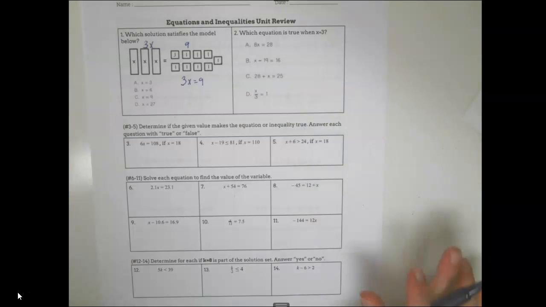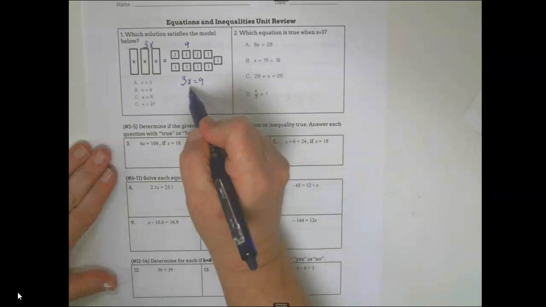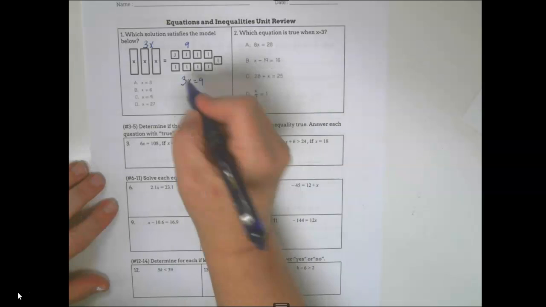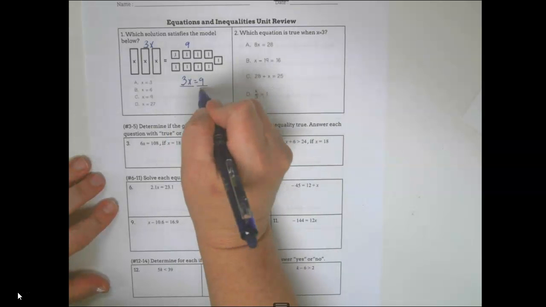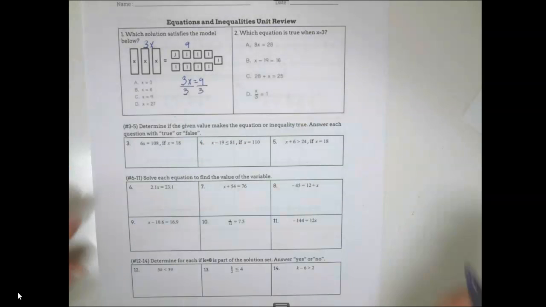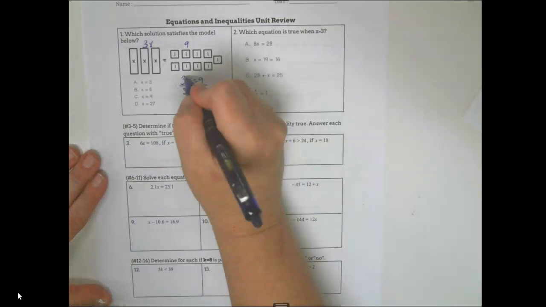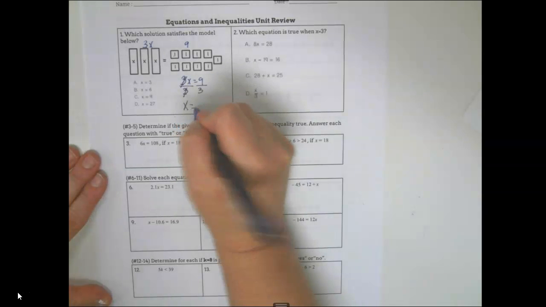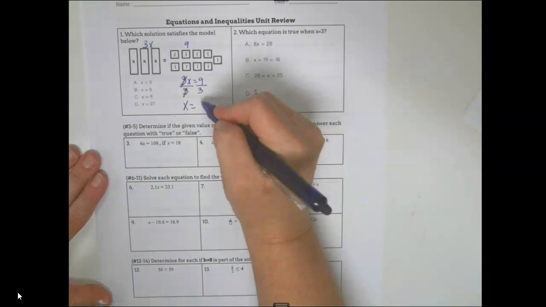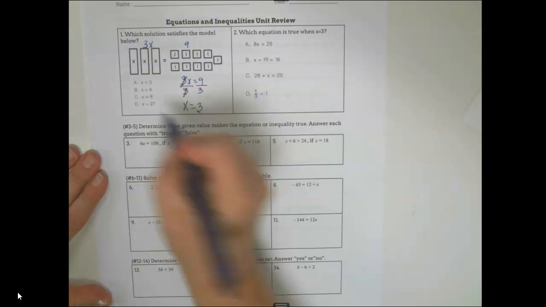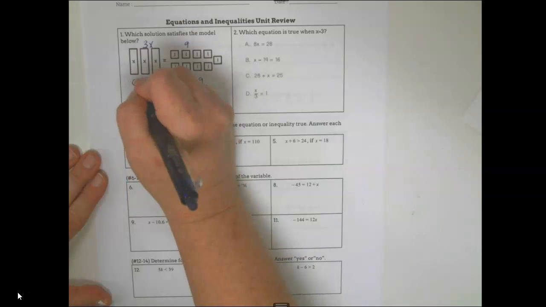Since this is a multiplication, 3 times x equals 9, we are going to divide, the inverse of multiplication, and we're going to divide both sides by 3. 3 divided by 3 is just going to give me x. 9 divided by 3 is 3. So my answer is x equals 3.